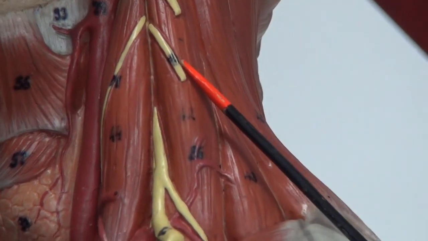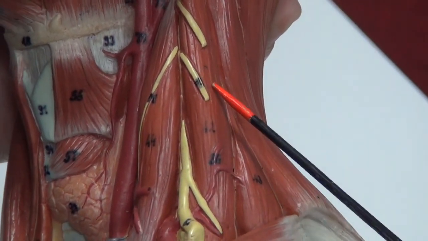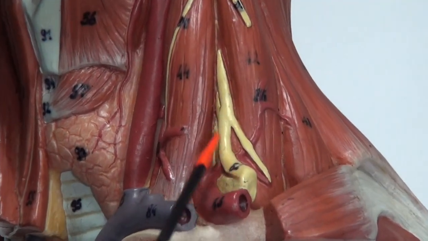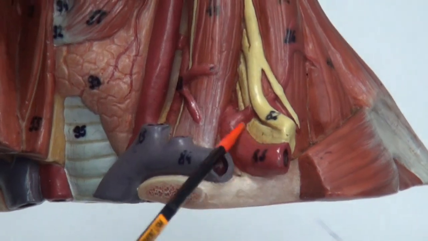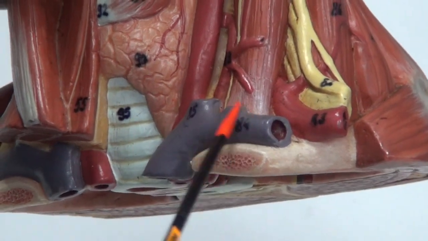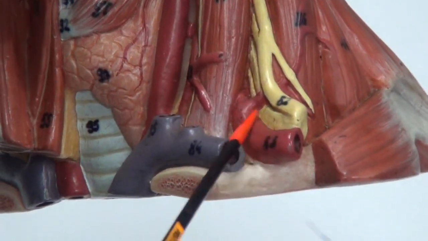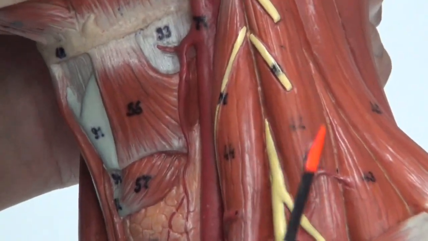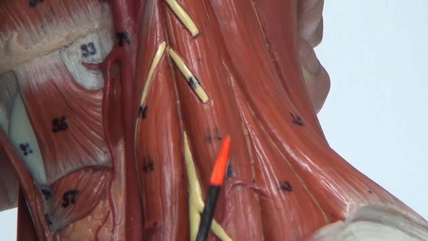Okay, posterolateral to that muscle is the middle scalene muscle. In between the anterior scalene muscle and the middle scalene muscle, you'll find the brachial plexus here. You can see a trunk of the brachial plexus. And over here is the artery, the subclavian artery, the third part of the subclavian artery. Okay, I repeat: this is the subclavian vein, anterior scalene muscle, third part of the subclavian artery, brachial plexus, and this is the middle scalene muscle. You can see there's a part of the cervical plexus on the middle scalene muscle.